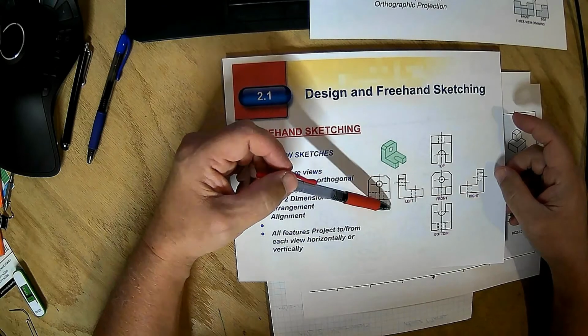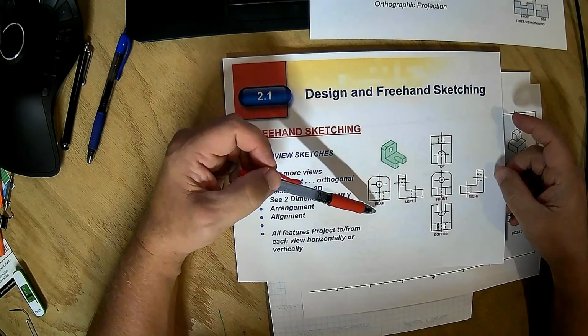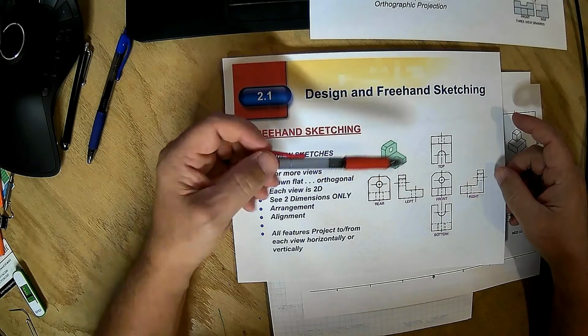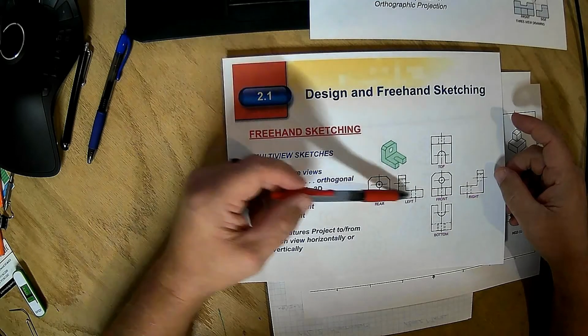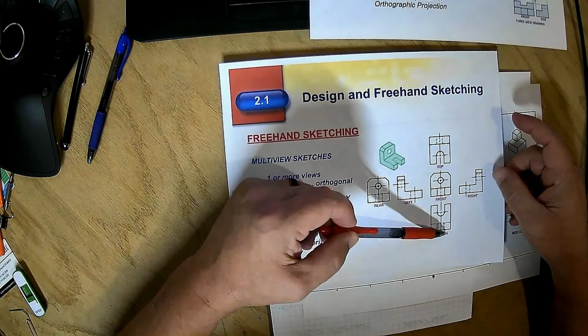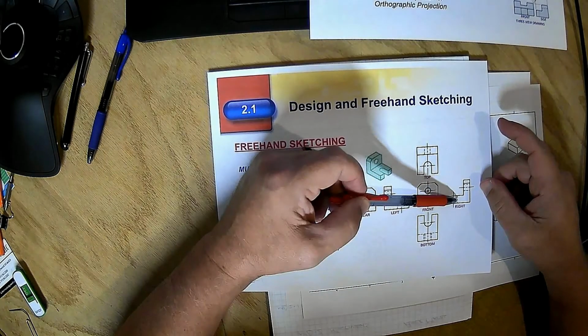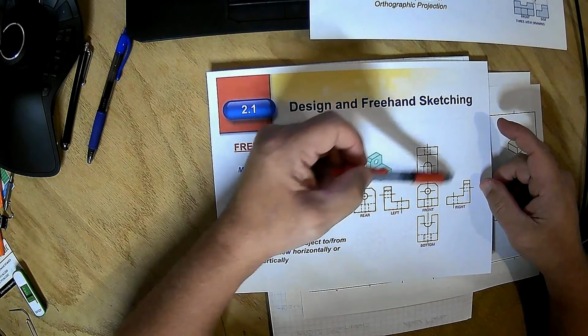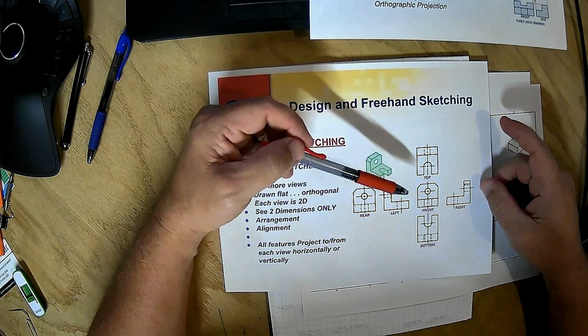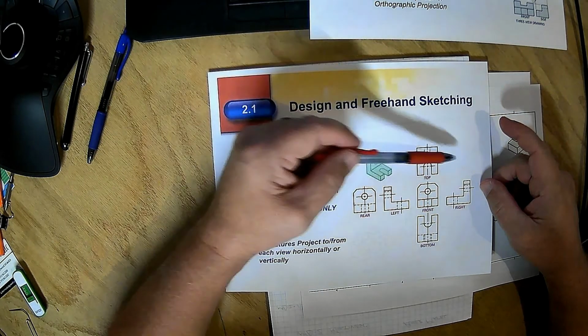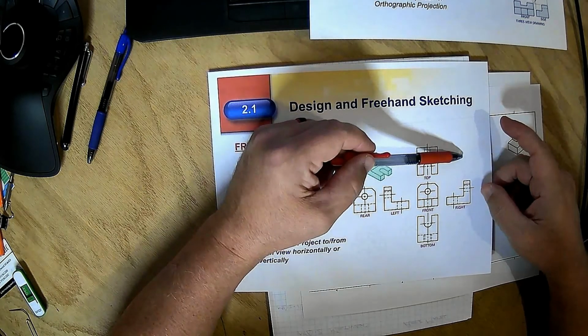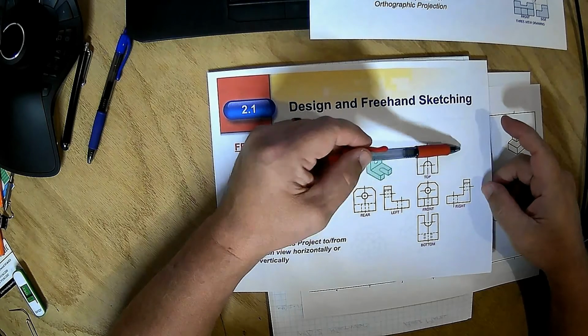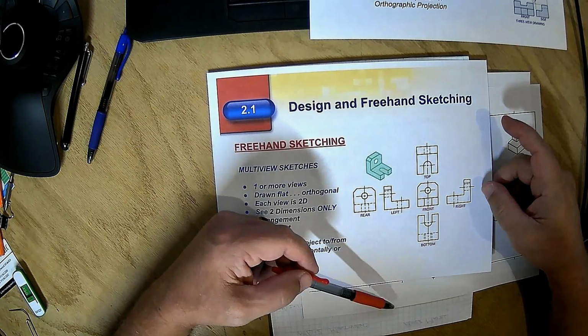Every feature, every corner, every edge will project from one view to another, and those projection lines will be horizontal or vertical. Of course, to project from right to top or vice versa, we will have to have that miter line, so it will project horizontally, hit that miter line, and bend or bounce, ricochet, whatever you want to say, and then go down to the depth.